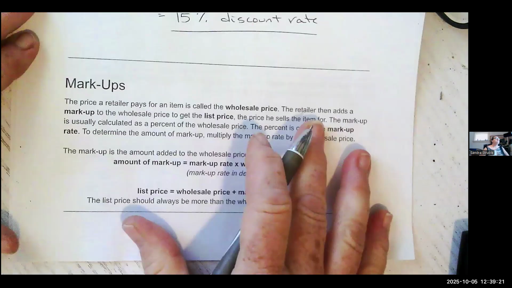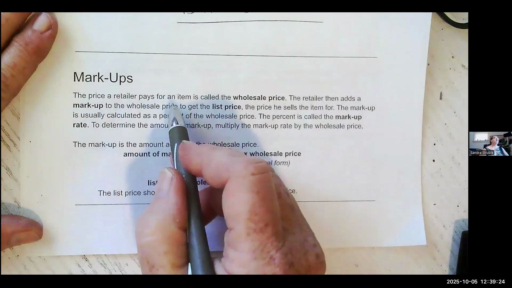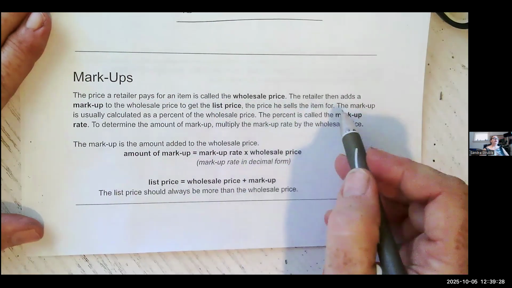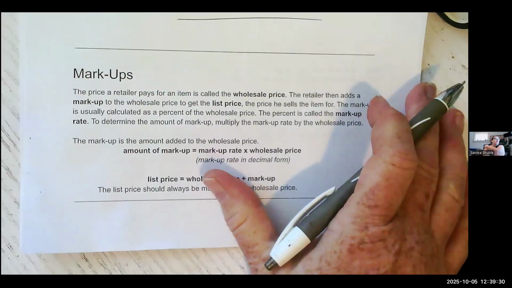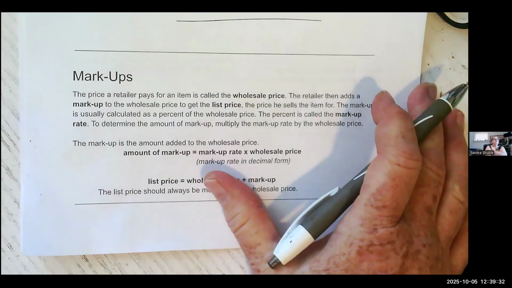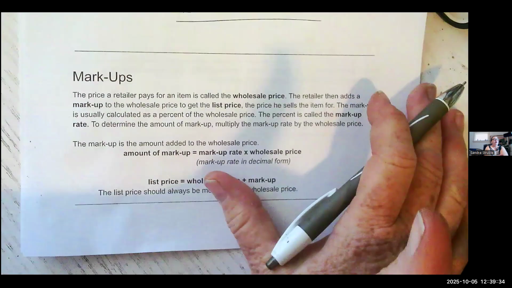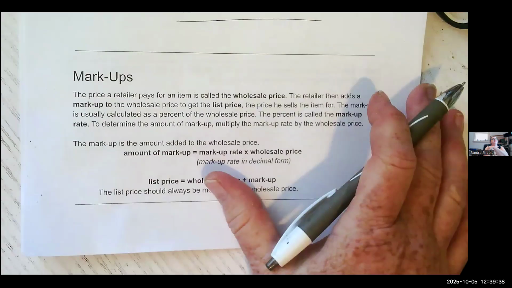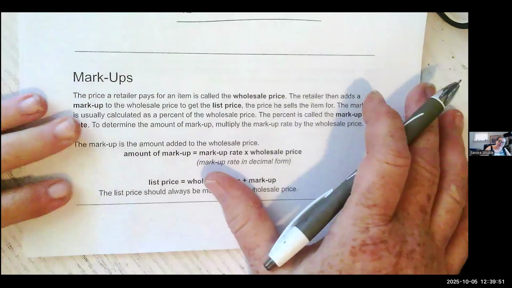Now let's talk about markups. The price a retailer pays for an item is called the wholesale price. So say you own a store and you want to sell a product. You have to buy that product first, and then you want to make money on that product. Anything above and beyond what you've paid for it that you're charging your customers is the list price. The above part is the markup.